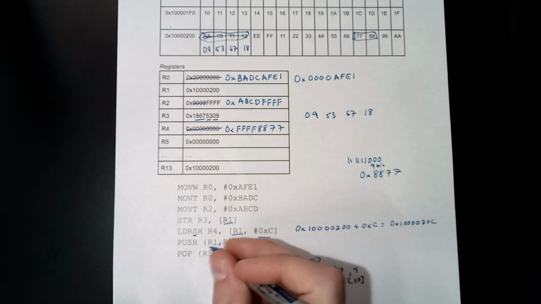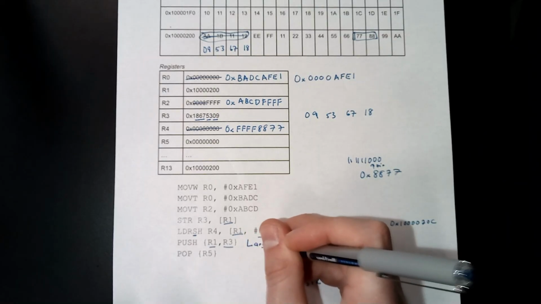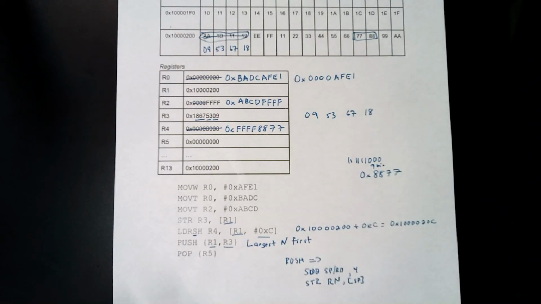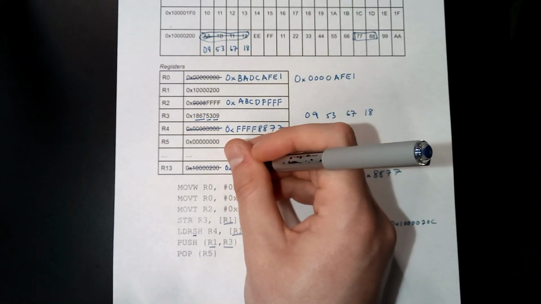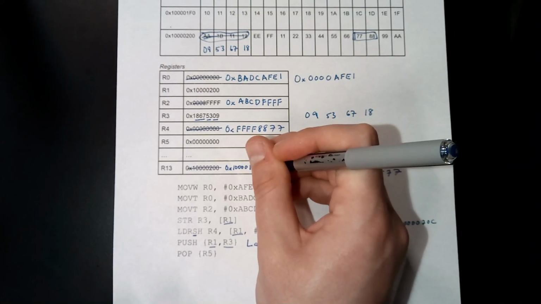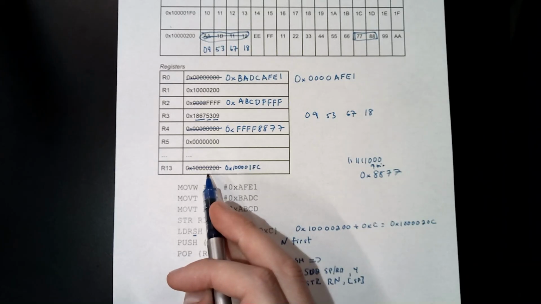Remember that when we have a push, the largest n gets pushed into memory first. So we're going to push R3, and that means we're going to subtract 4 from 0x10000200. So it's going to become 0x100001FC. When we subtract 4 from 200, that's what we get.